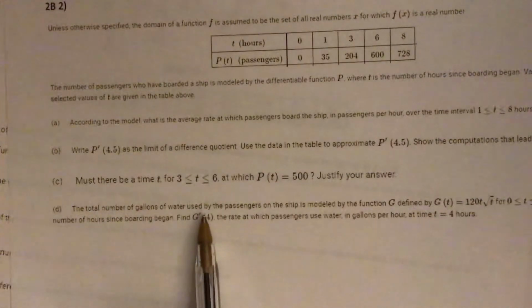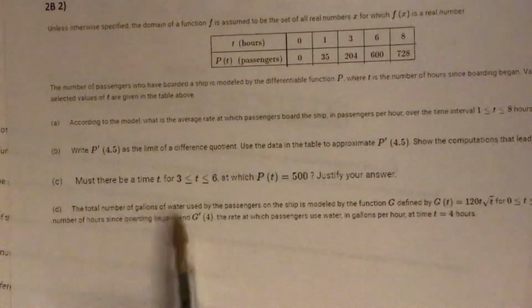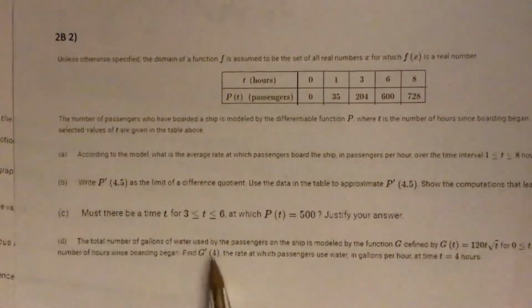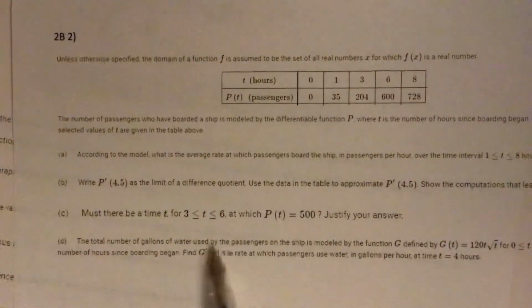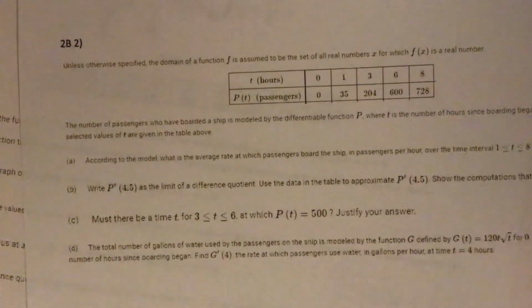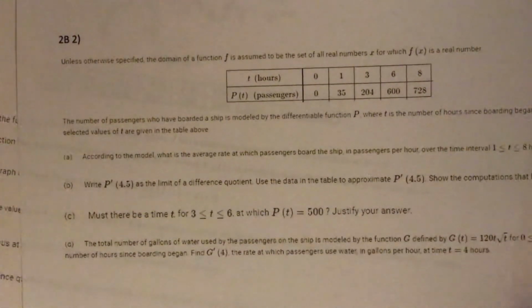So they're basically giving you the total number of gallons the passengers used over time, and they want to know what's the rate at which people are using the water after 4 hours. All right, so this is going to require finding the derivative and plugging in the 4. So let's look at the answers to that part.